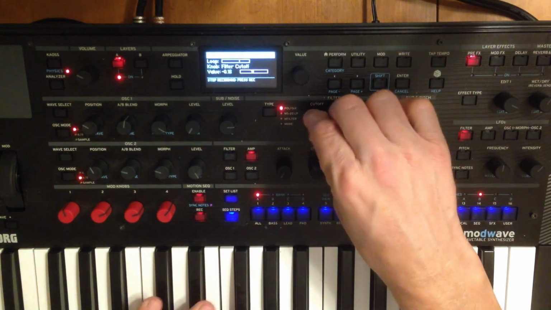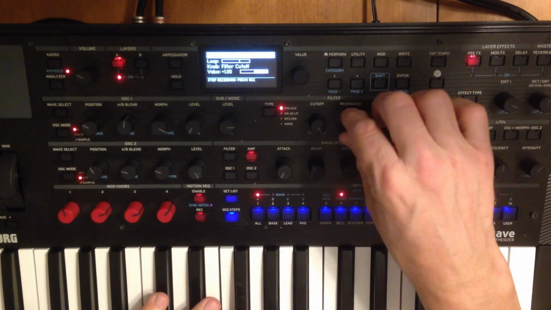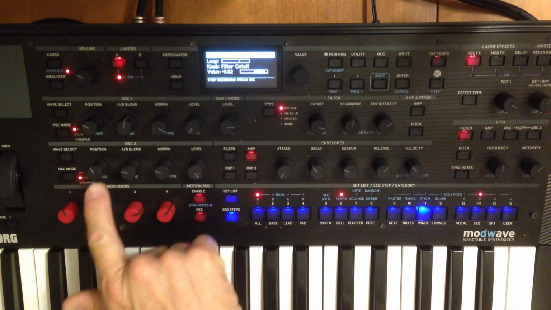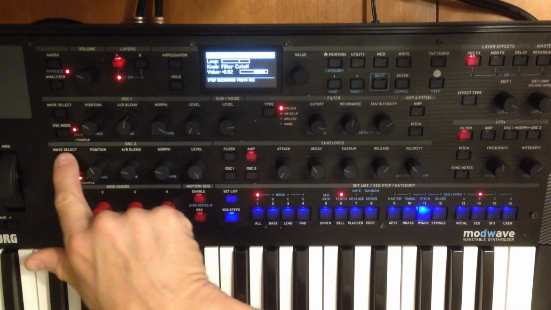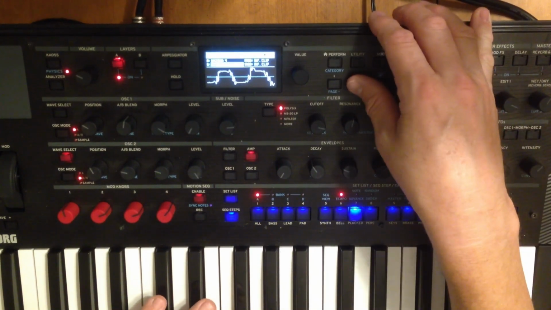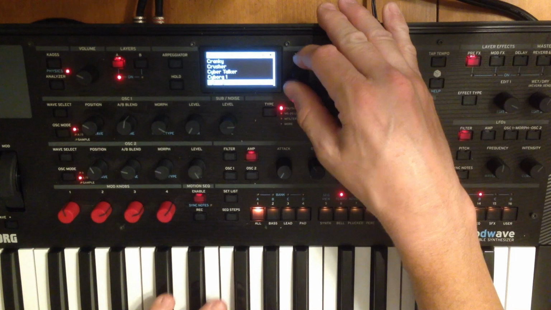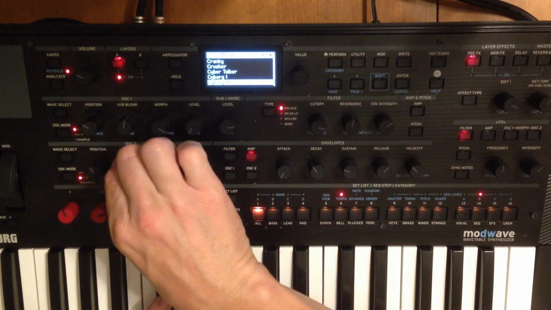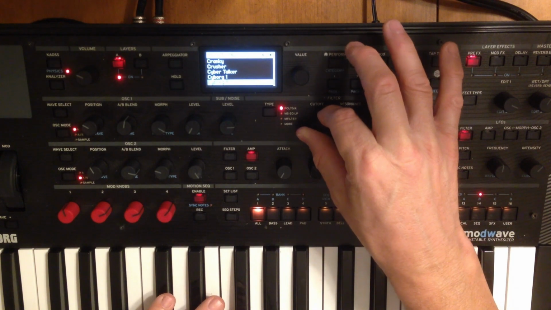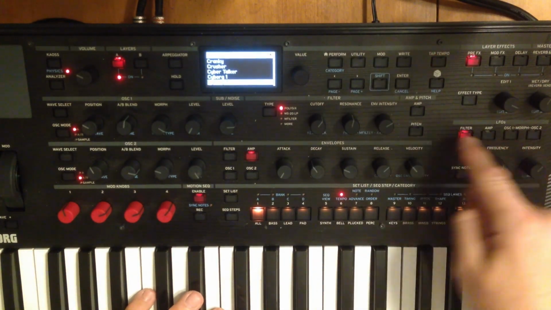Let's mess with the filter. Wave select. LFO filter, okay.